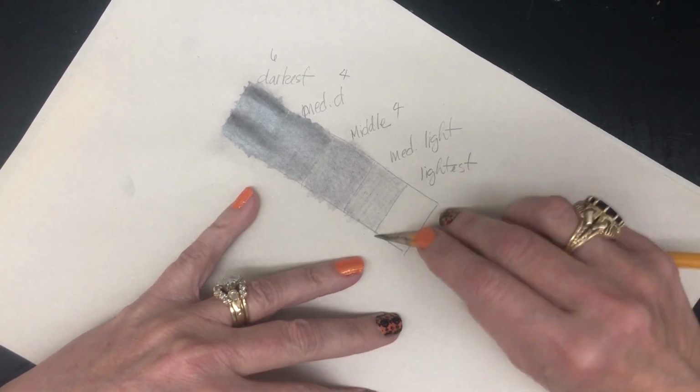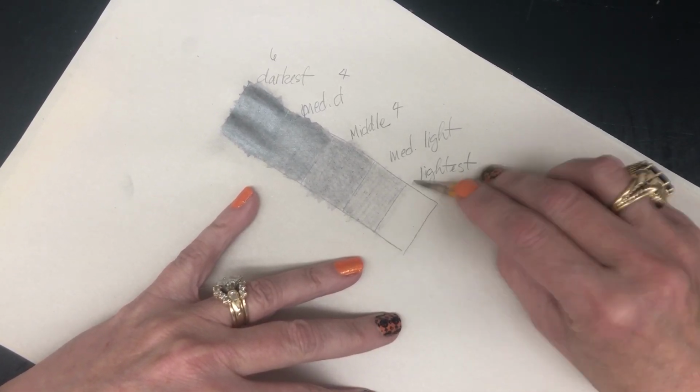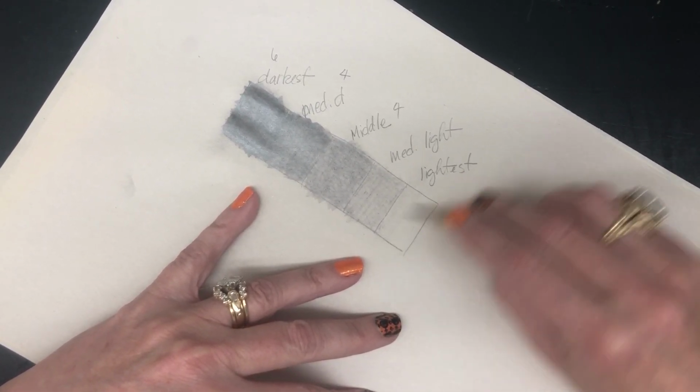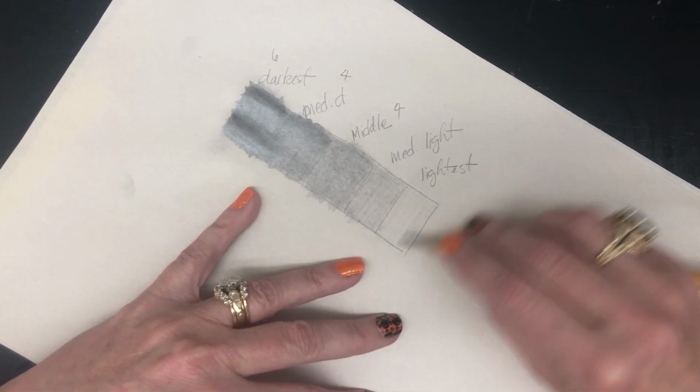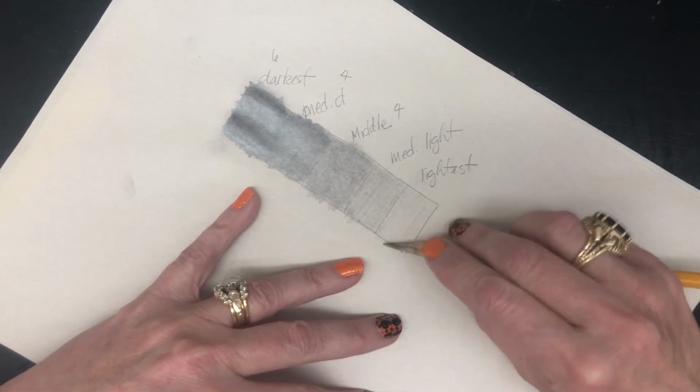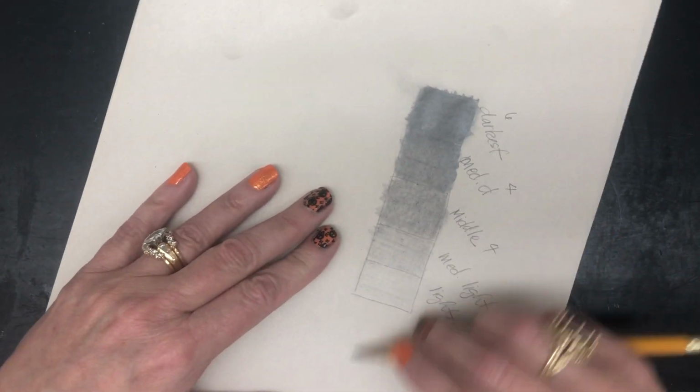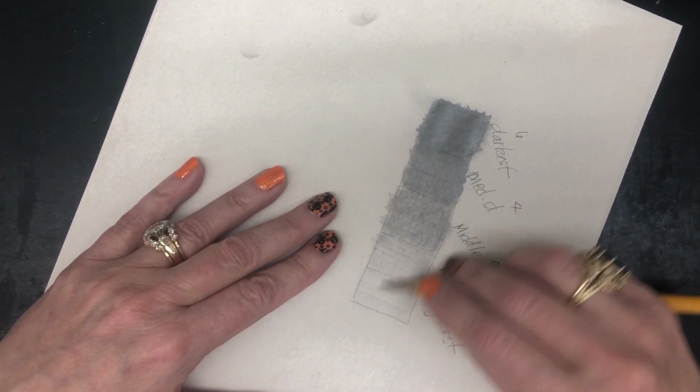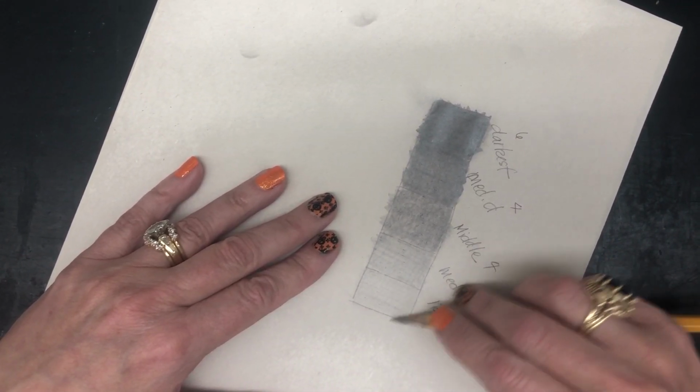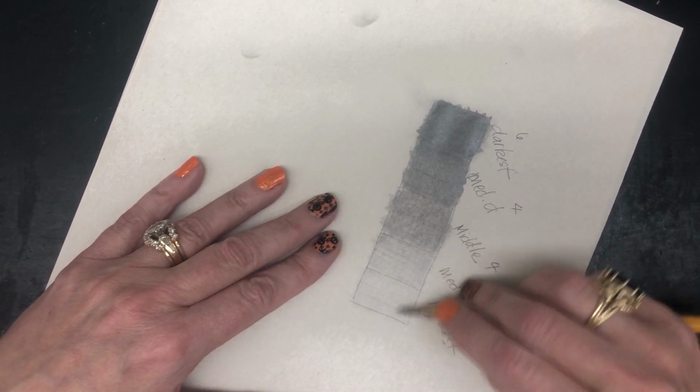And then my lightest layer. There we go. 5 steps.